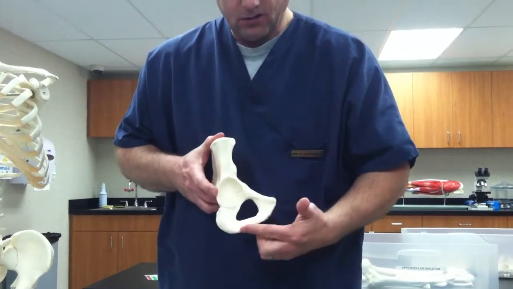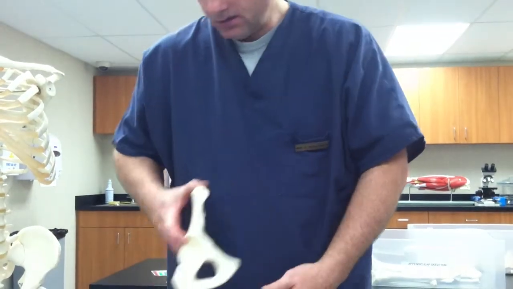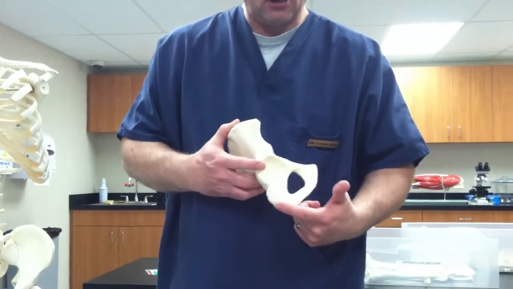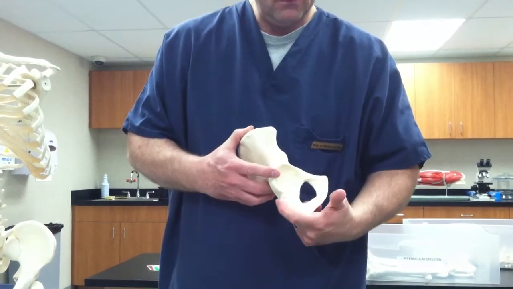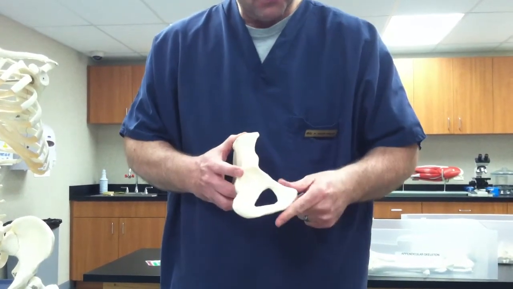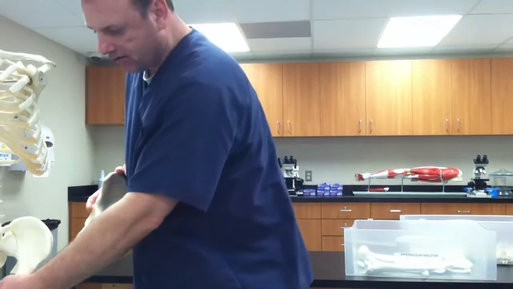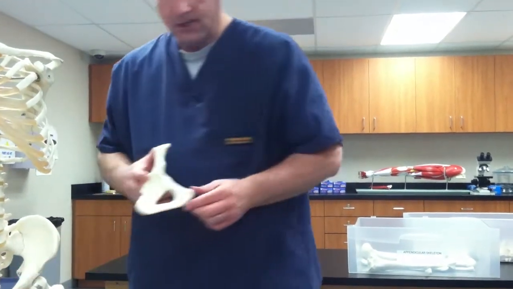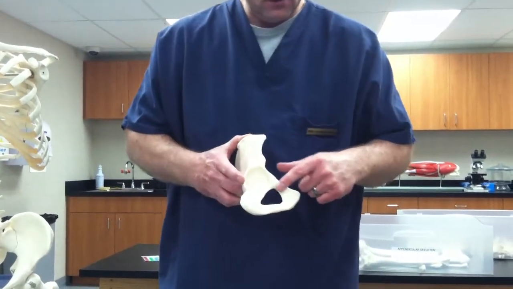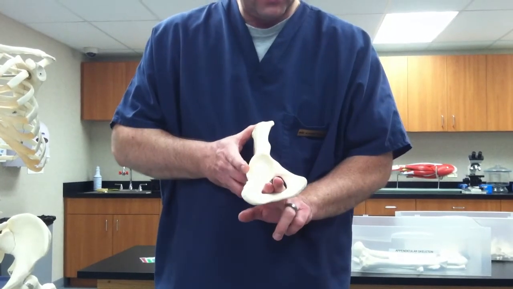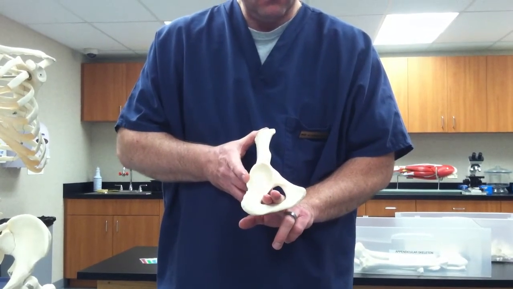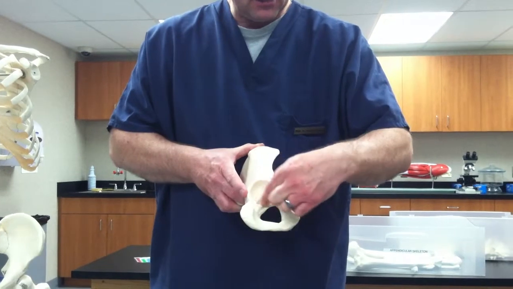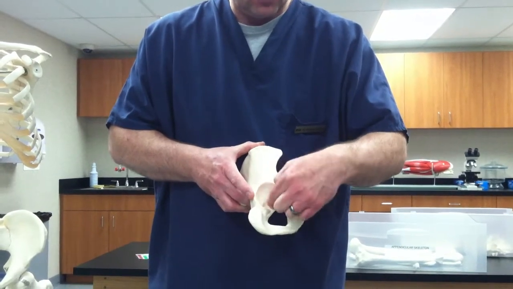This curved bone, which is posterior, is the bone we sit on, or our butt bone, and that's called the ischium. And this pointy bone comes up right in front right here, and it's called the pubis. This hole right here is the obturator foramen, and the socket where our thigh bone goes into is called the acetabulum.